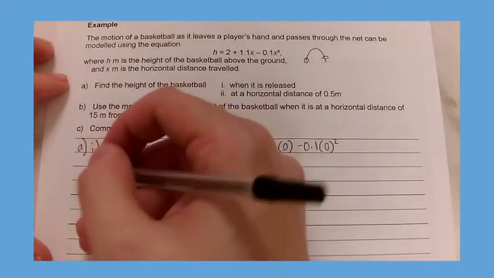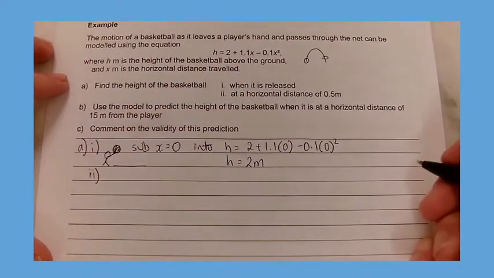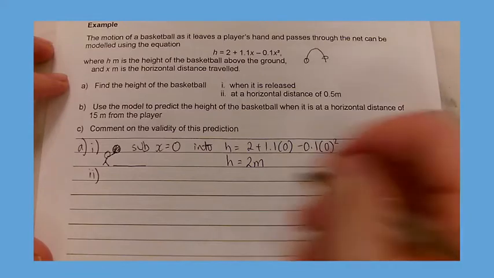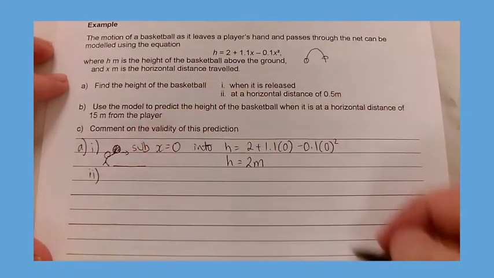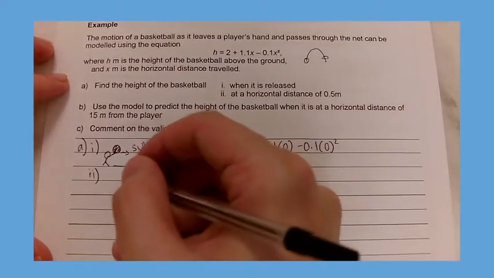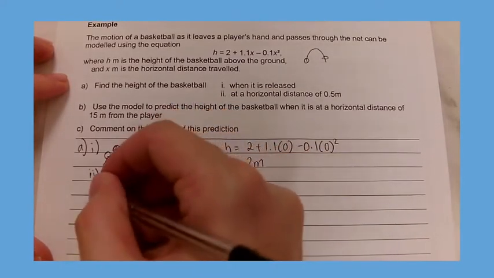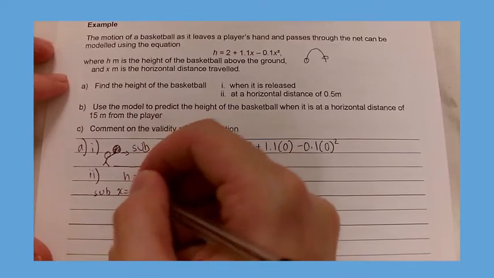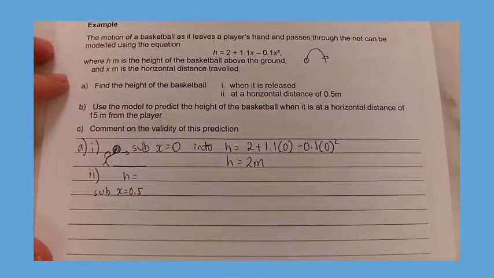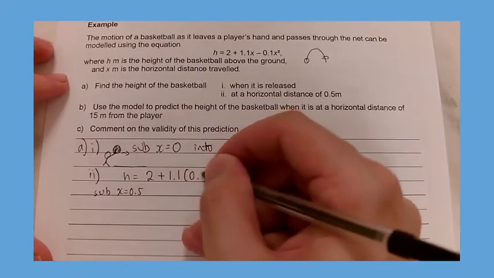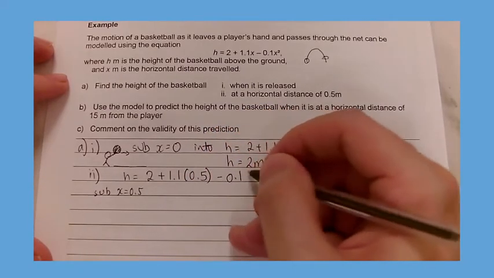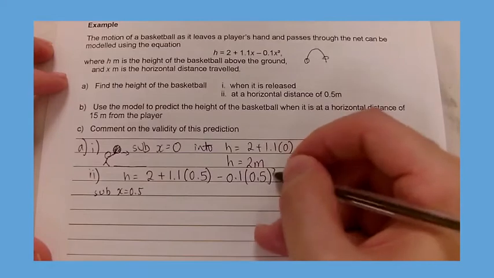and obviously you get the height from the hand. Then it's saying at a horizontal distance of 0.5 meters. So what's happened now is the ball has travelled a certain horizontal distance of 0.5 meters across. So what we've got to do is sub x equals 0.5. And when you do that, you get 2 plus 1.1 times 0.5 minus 0.1 times 0.5 squared.